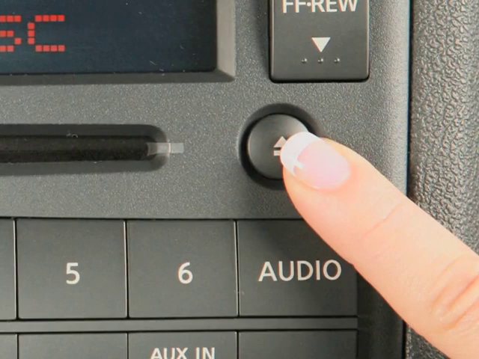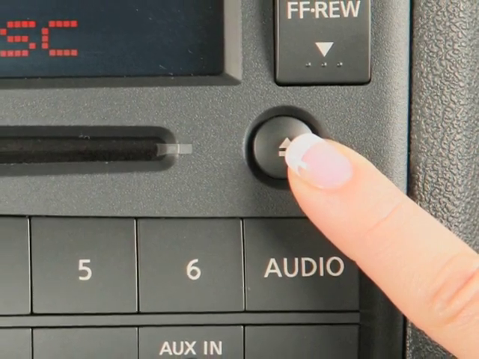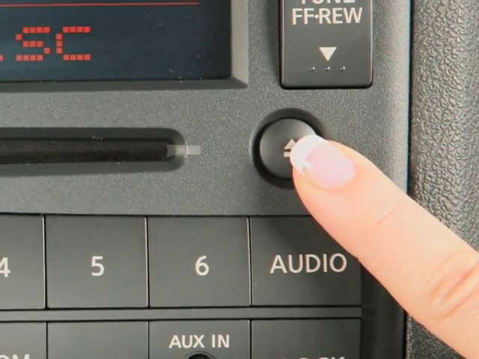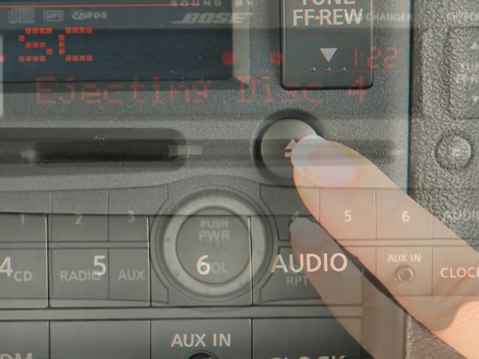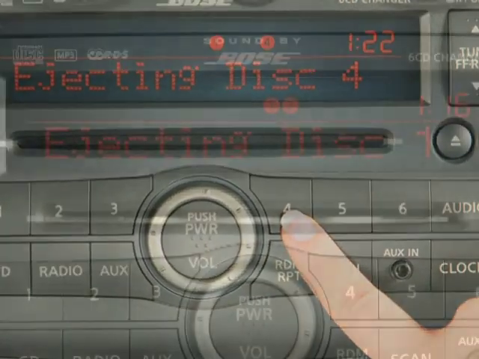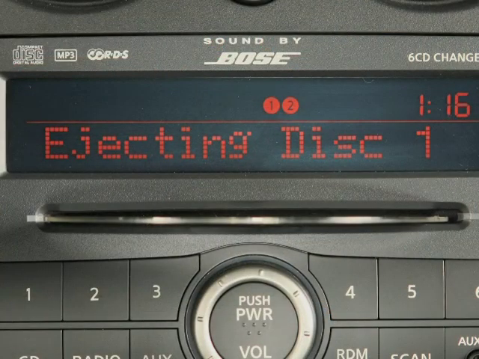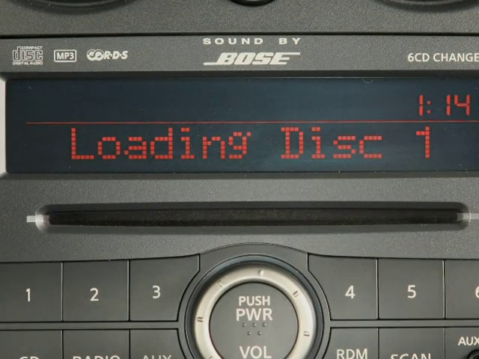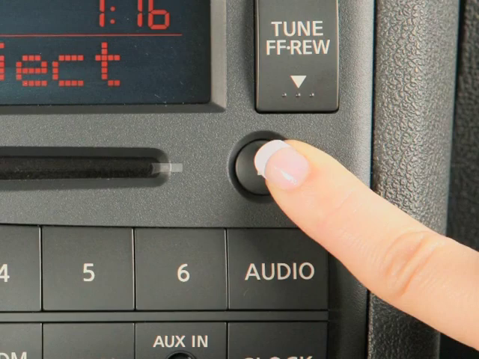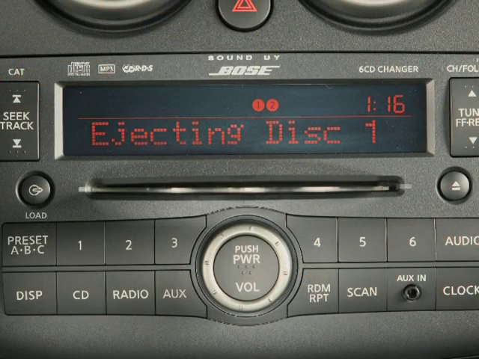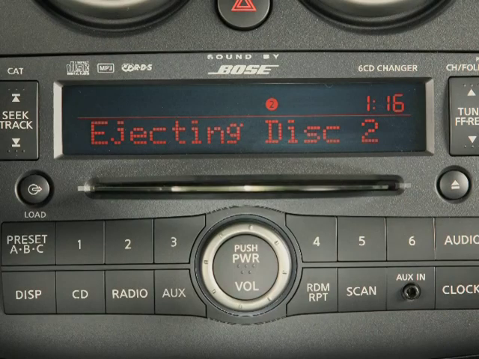To eject a single CD, first press the CD eject button for less than 1.5 seconds, then press the select button 1 through 6 for the desired disc. If not removed, that disc will reload. To eject all discs, press the CD eject button for longer than 1.5 seconds. The discs will eject one by one.